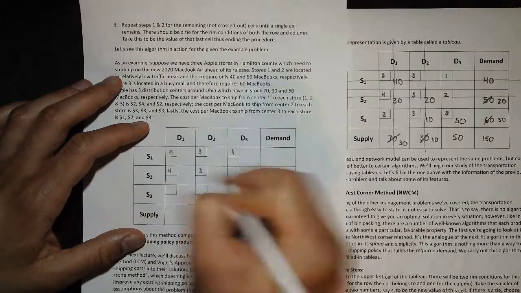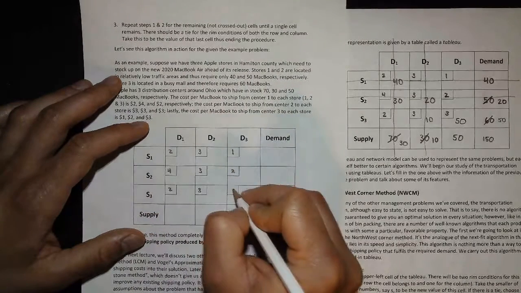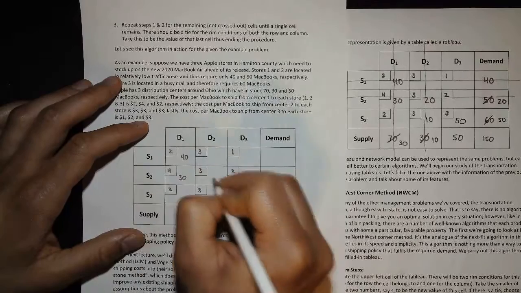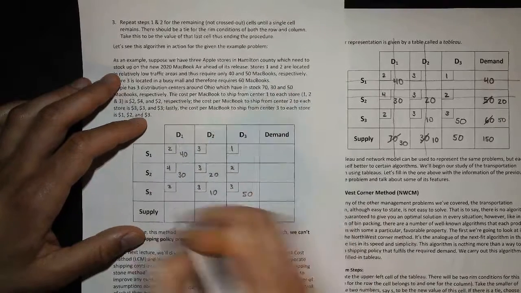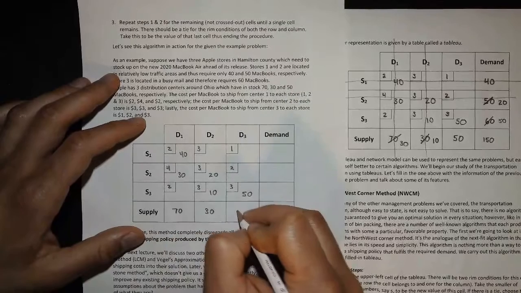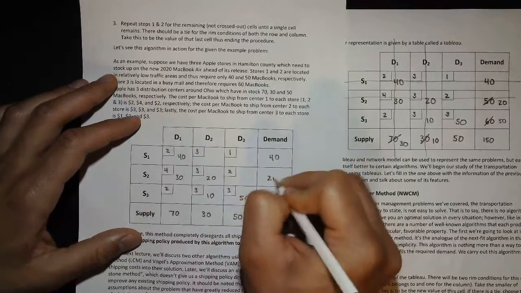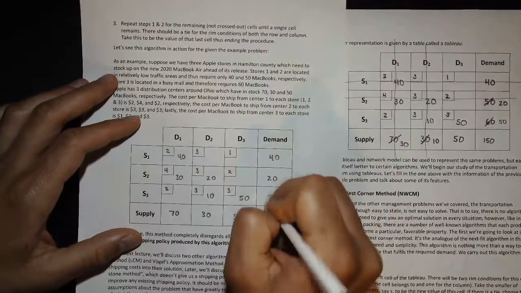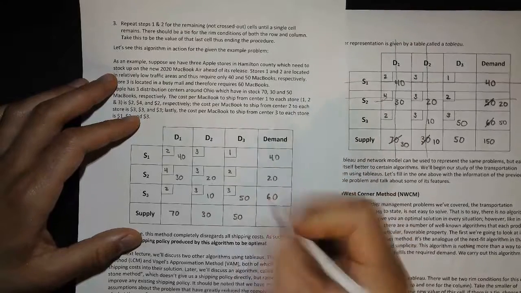4, 3, 2, 2, 3, 3, 40, 30, 20, 10, 50, 70, 30, 50, 40, 20, 50, oh, that's 60. Oh, kind of goofed here too.